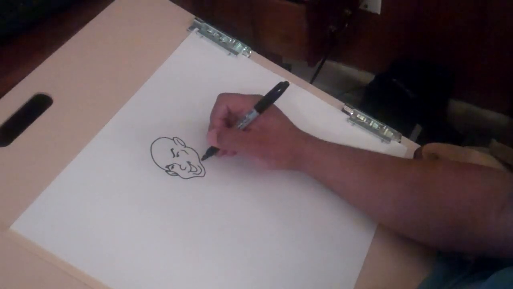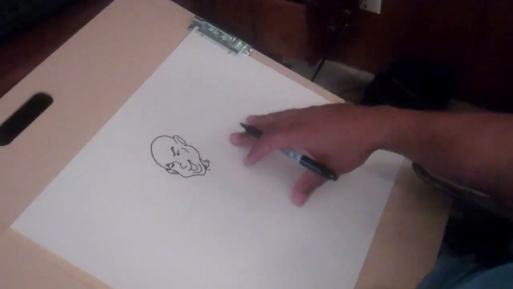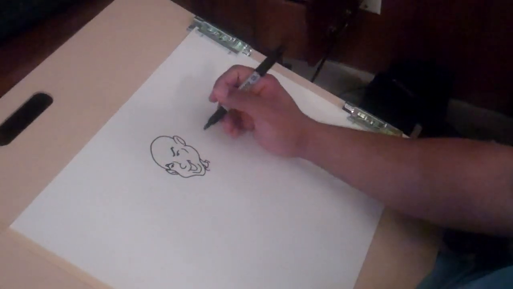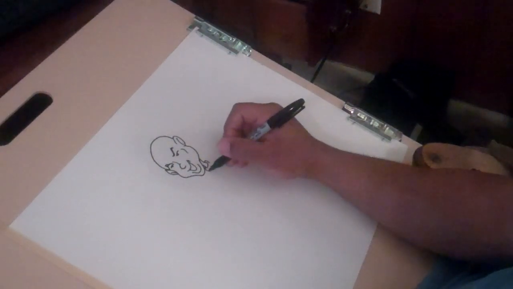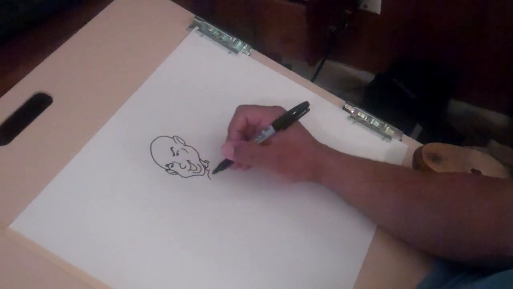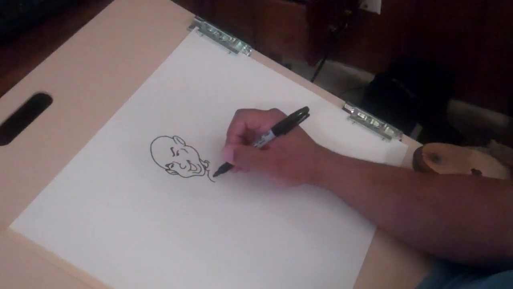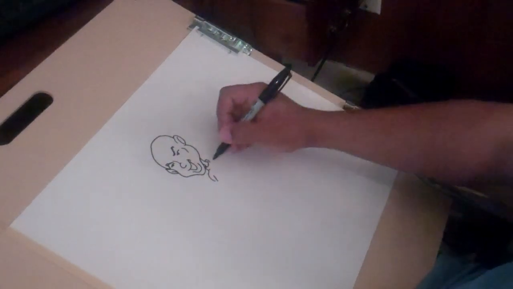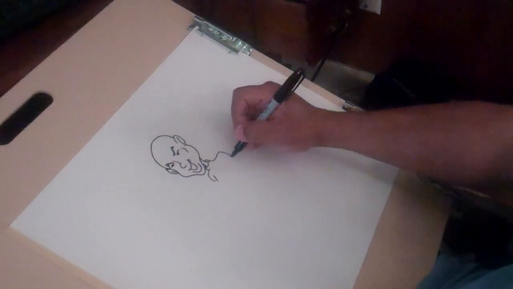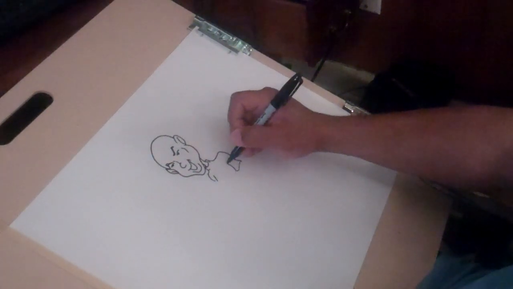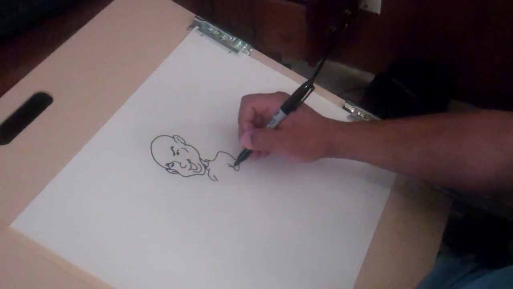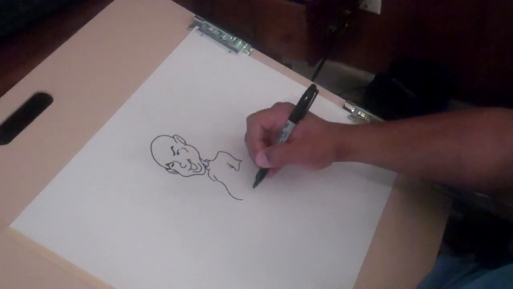Okay. Now, I probably don't do it as much as I should or could. I prefer to lay down the foundation. But as you can see here, drawing with the pen is not totally impossible. I mean, it's actually very possible.